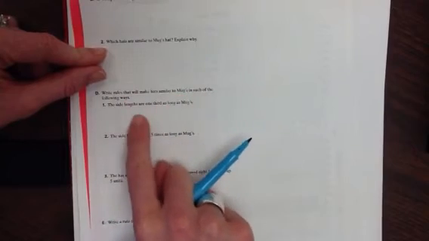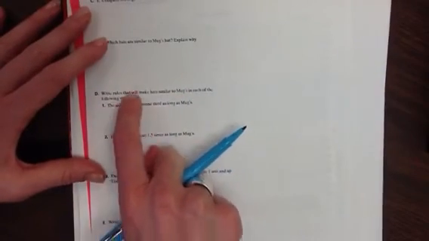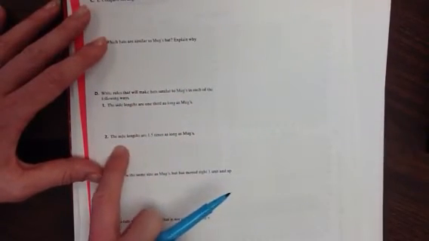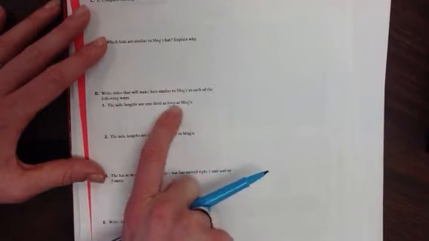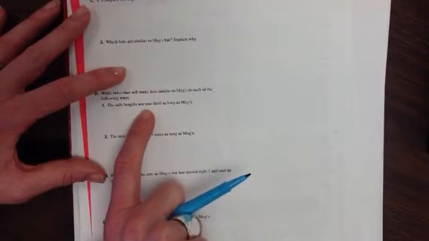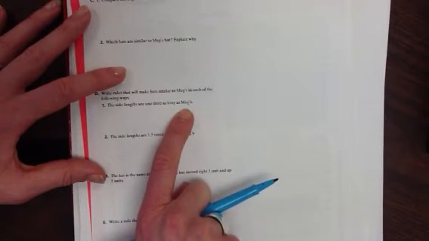Then you're going to write rules that you think match these different statements. Okay, so you're going to say, if we wanted the side lengths to be 1/3 as long as Mug's hat, what would the rule be? What would I multiply x by? What would I multiply y by? Or if you think you're adding something, what would you add to x? What would you add to y? So on and so forth.